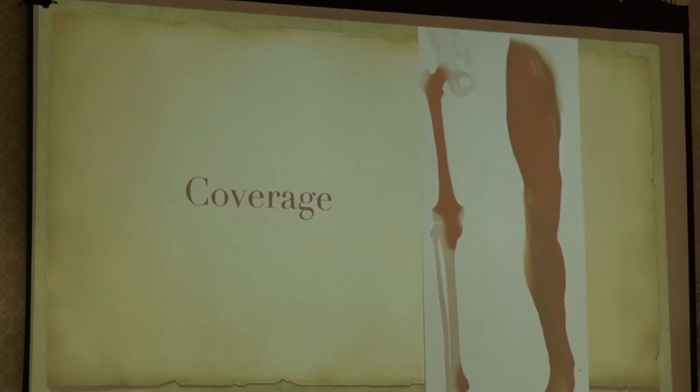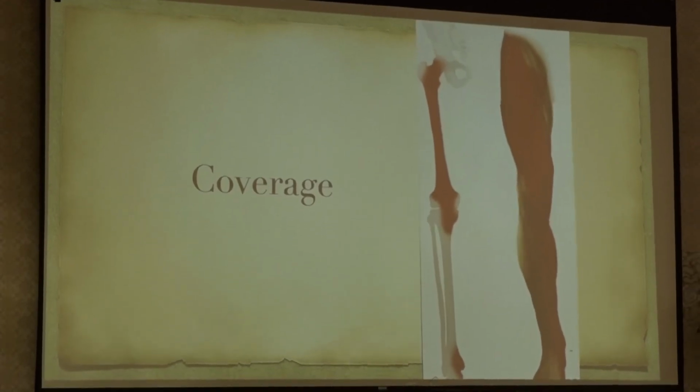All right, what is the coverage? Since it covers 3 nerves, the dermatome covers almost all of the anterior compartment of the thigh and the knee, all right? For the osteotome, it covers 90% of the femur and patella, all right?